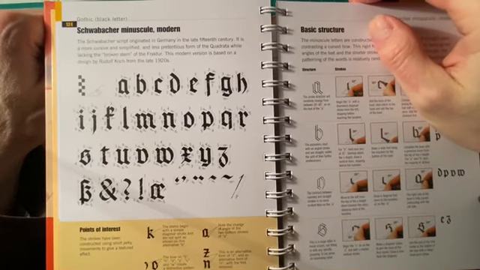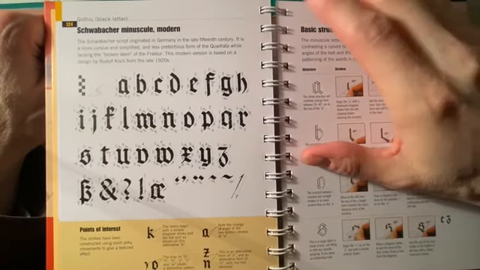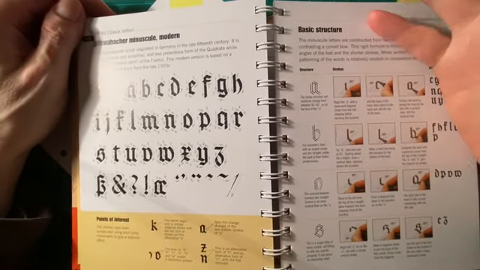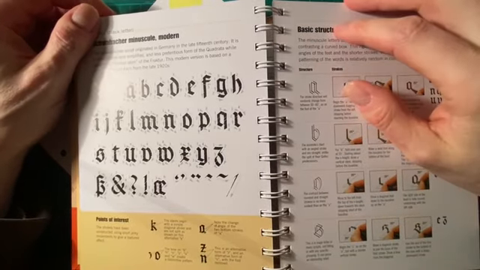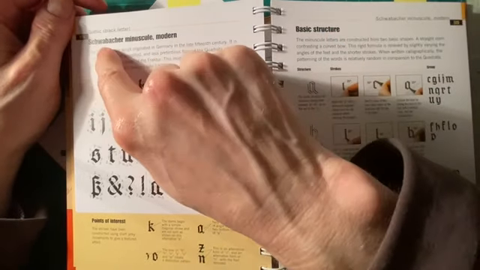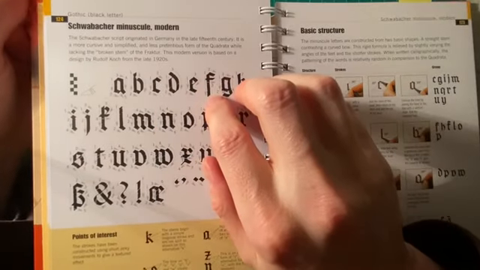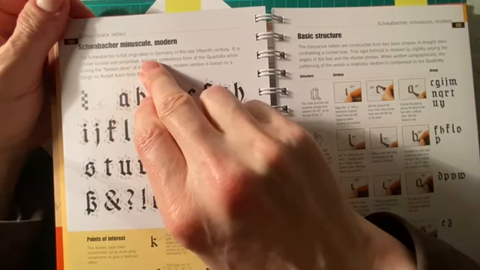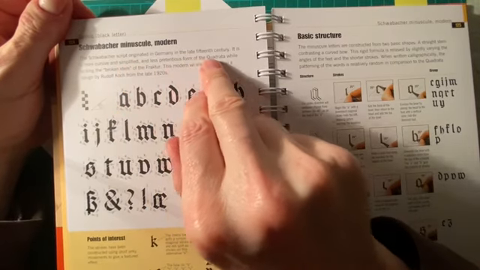Welcome back, people. Going through all those scripts, the history of scripts and when they were released, I realised I have never tried Schwabacher. I've got the pronunciation from YouTube. It's Schwabacher Minuscule Modern. The Schwabacher script originated in Germany in the late 15th century.